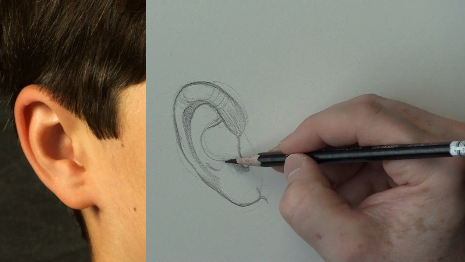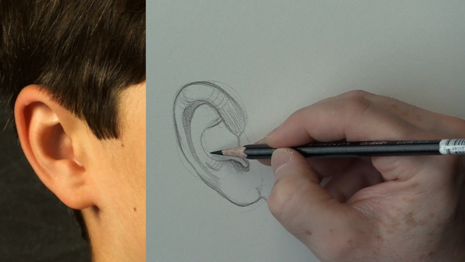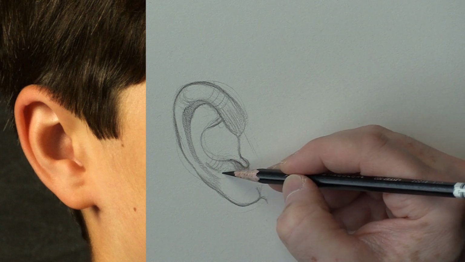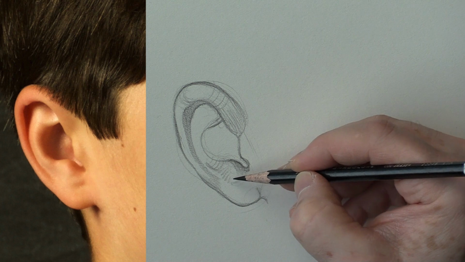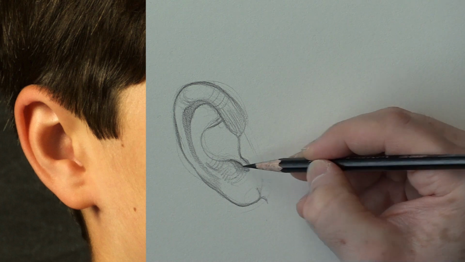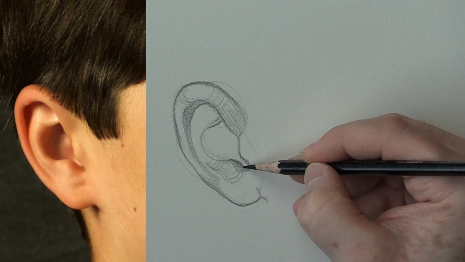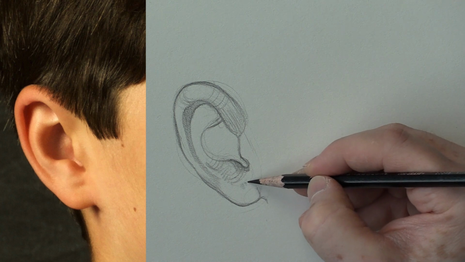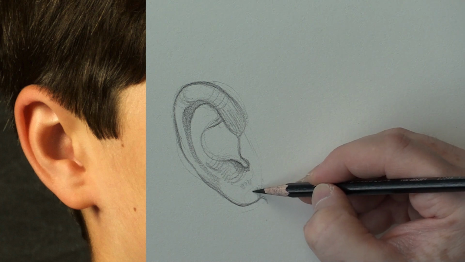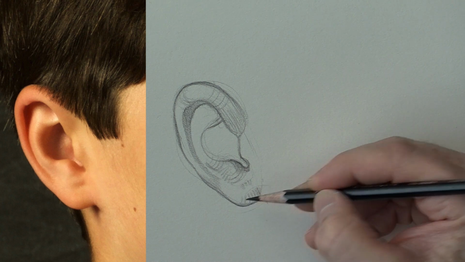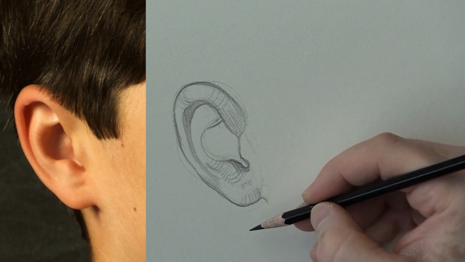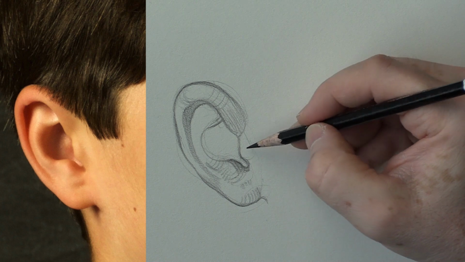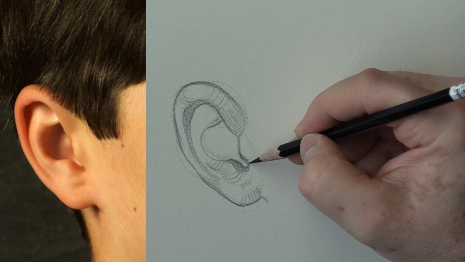Think of that anti-helix area as a cylinder. Represent a little bit of a side plane. It's very oval right over there. I'm trying to represent. Good. Turn under, very oval-like. The tragus, very oval-like.